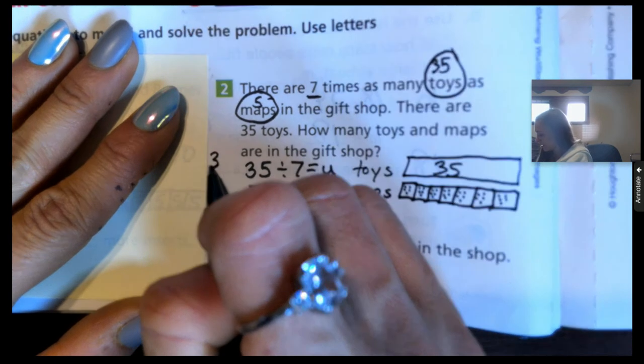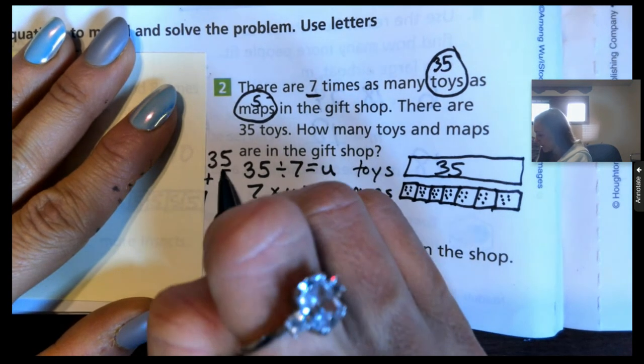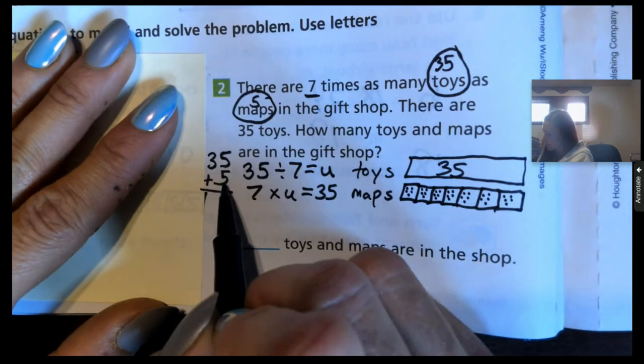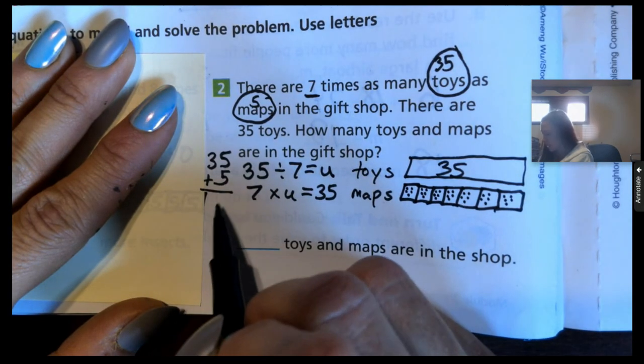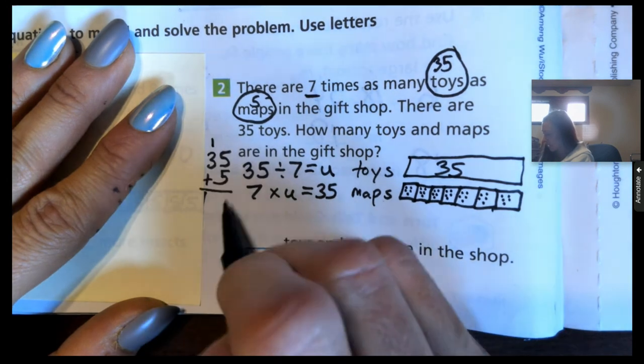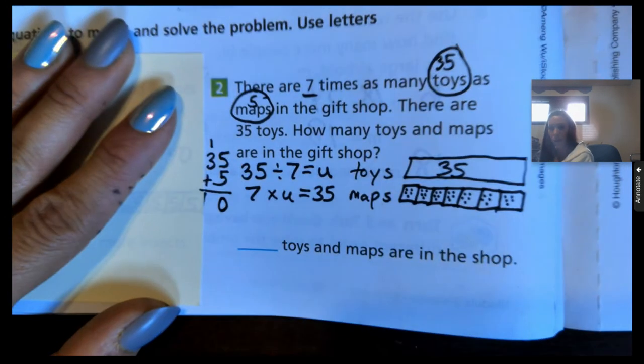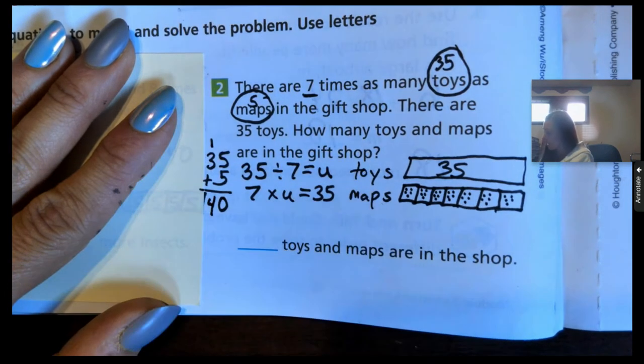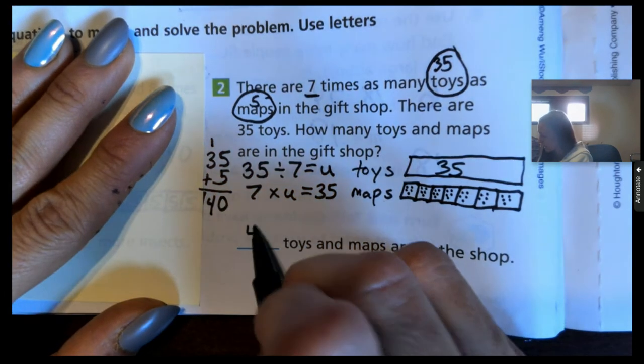35 plus 5. And you're really good with 5. I bet you could do that in your head. 5 plus 5 is 10. So I'm not going to write 10 here. I regroup my 10 and I just leave the 0 in the ones place. And then 1 plus 3 is 4. So altogether there were 40 toys and maps in the shop.